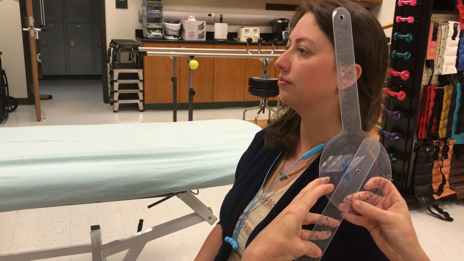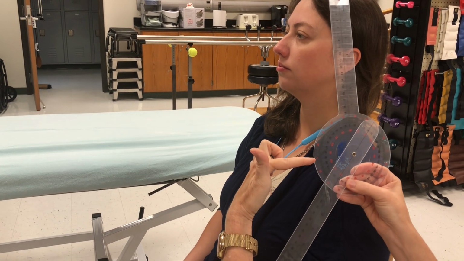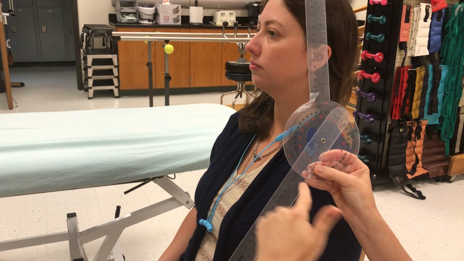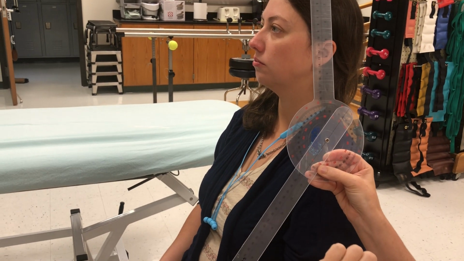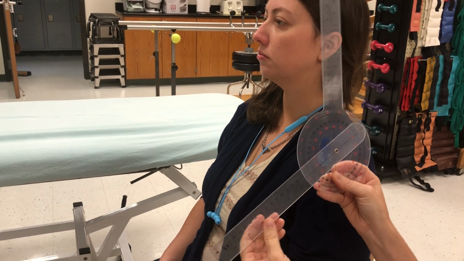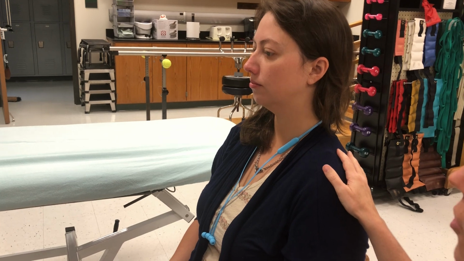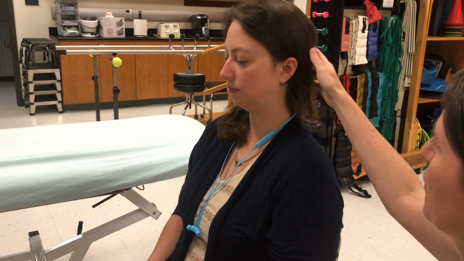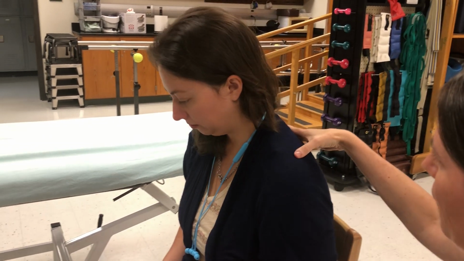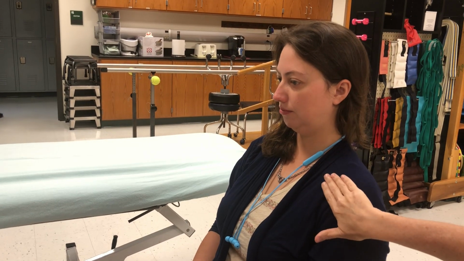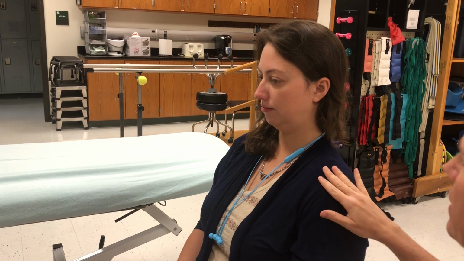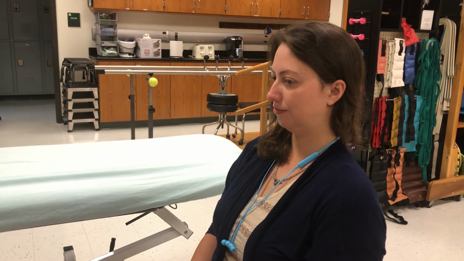And then I have 2 options. I can either read the red numbers because that's where the 0 is, so she's at 50, or I can do the black and do a little bit of math. So that was 50 degrees of cervical flexion. If she were to compensate, if she had limited cervical flexion, so do a little bit of cervical flexion, and she compensated by flexing the rest of her trunk, I'd give her verbal cues to keep her back up and maybe a tactile cue at the anterior shoulder just to help keep her trunk upright.